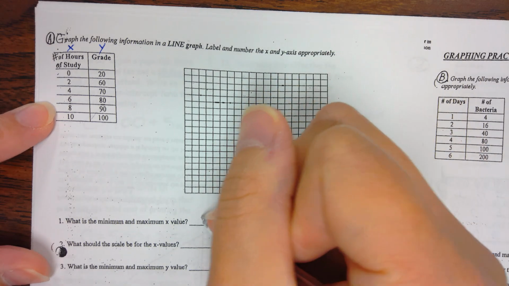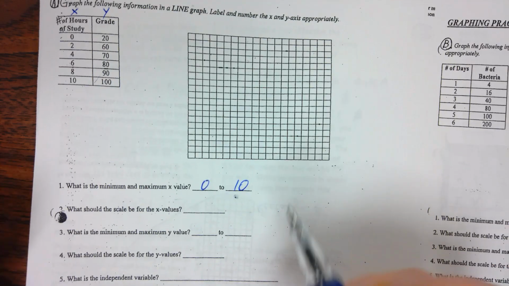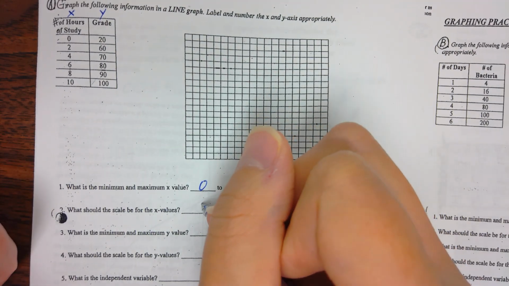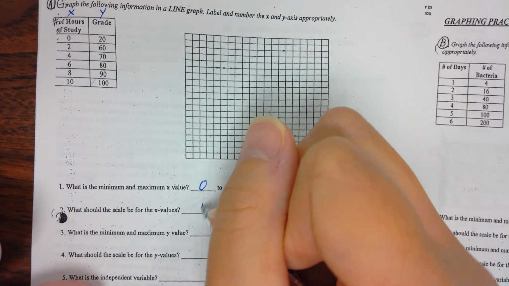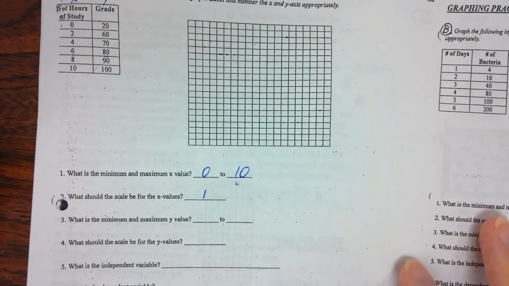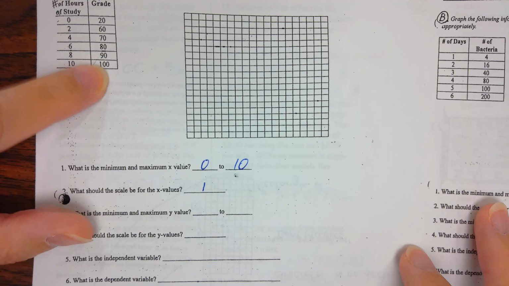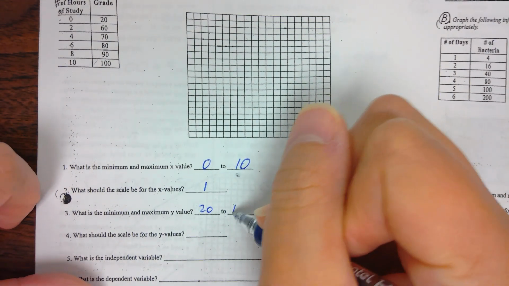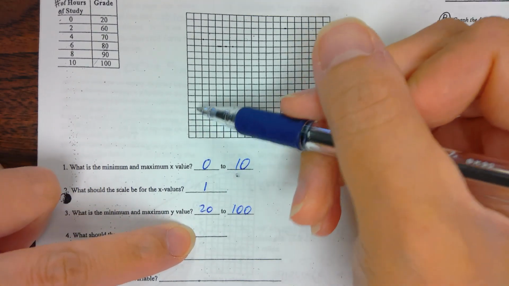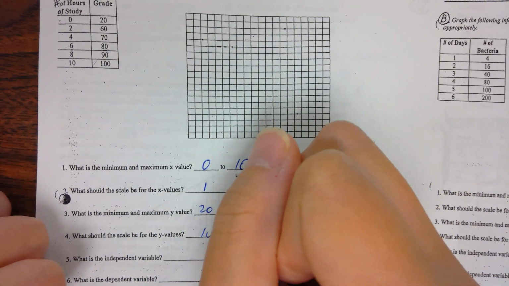Adihi? 0 to 10. So what do you think is a good scale for me to go up by between 0 to 10, Jenny? Go up by 2s or 1. Yeah, 10 numbers is not that many, so going up by 1 sounds reasonable. Right? Maximum, minimum, y value? 20 to 100. So I can't go up by 1s because I don't have 100 squares here. So what's a good scale to go up by then? Yep. 10. Yeah, you can go up by 10s.